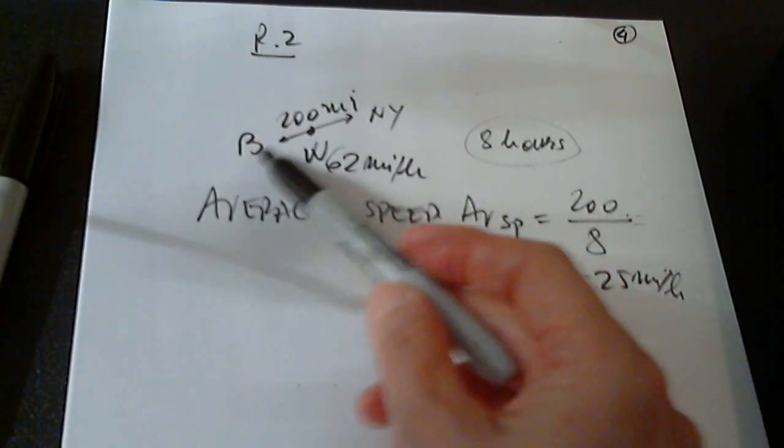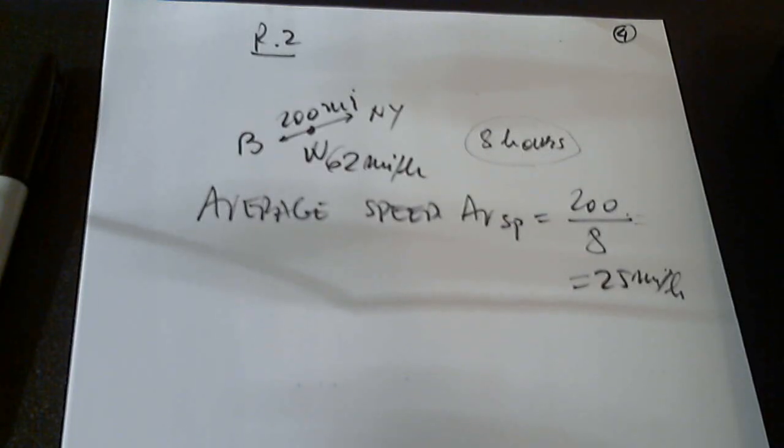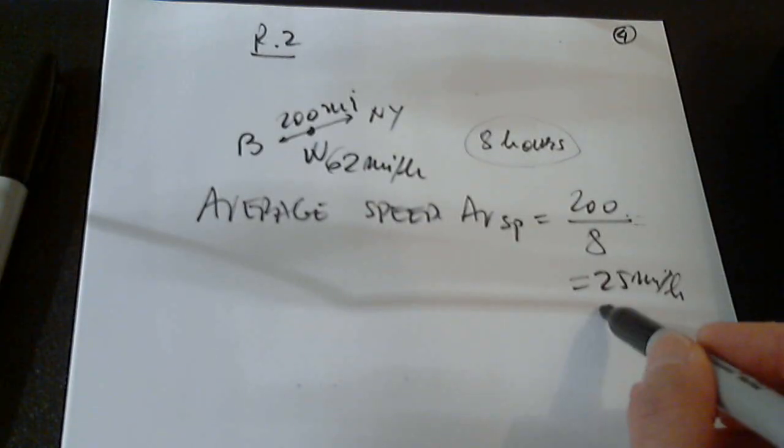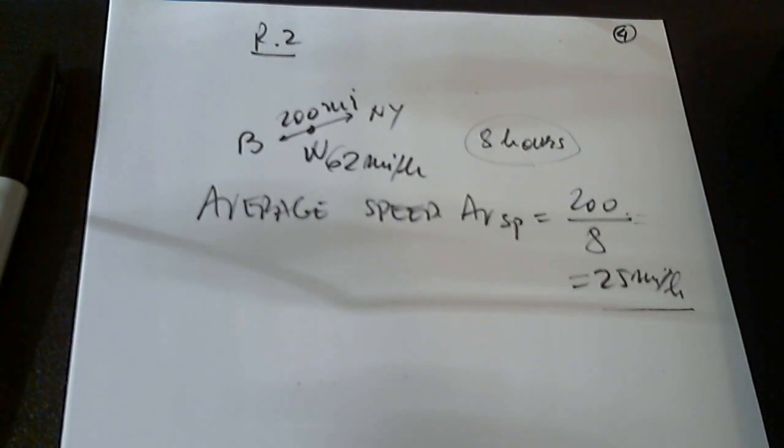Maybe certain pieces of the road I was driving 75. Maybe others it was congested and I was driving 10 miles an hour. But this was my average speed. It may have not been 25 miles an hour at all. Maybe it was only 75 and 10, 75 and 10, but the average speed is 25.